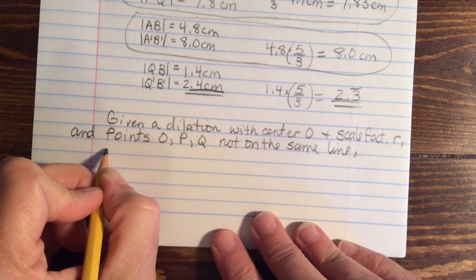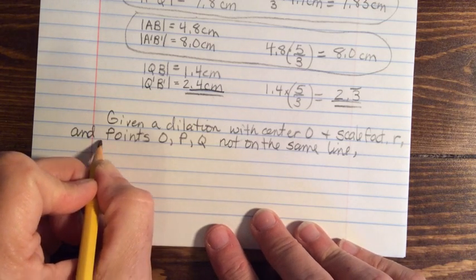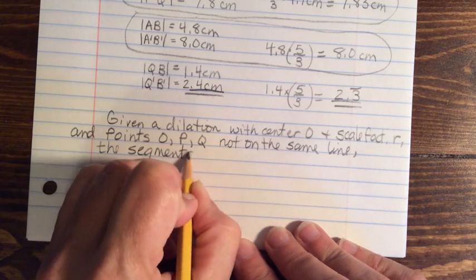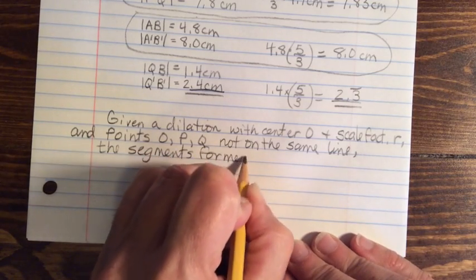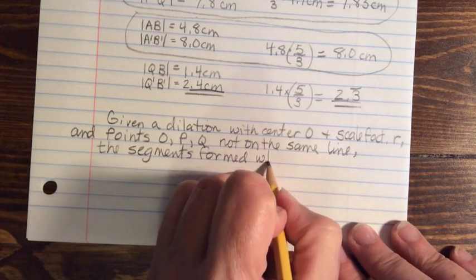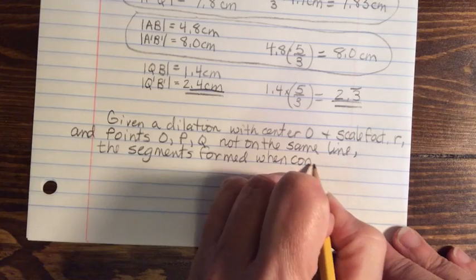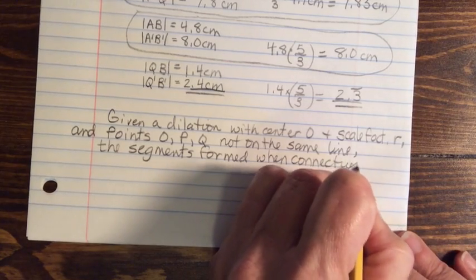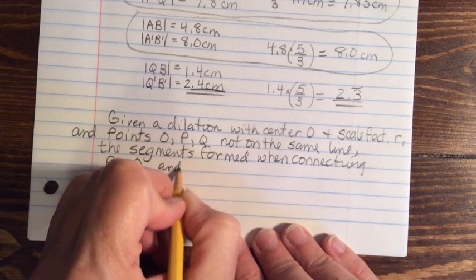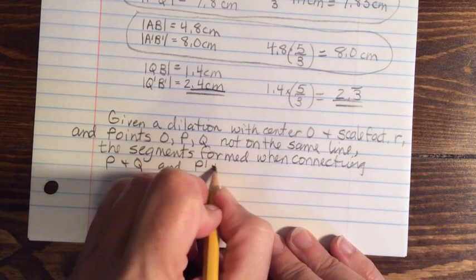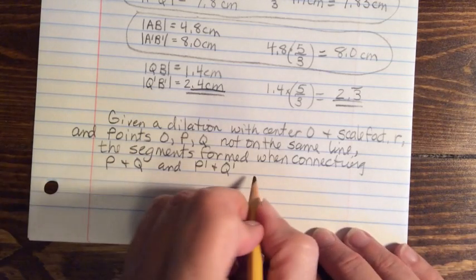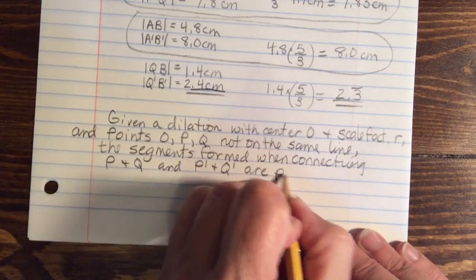We're saying that the segments formed when connecting P and Q and P prime and Q prime are parallel. Okay, so they're always going to be parallel.